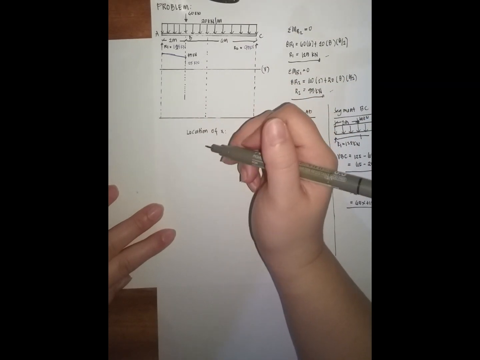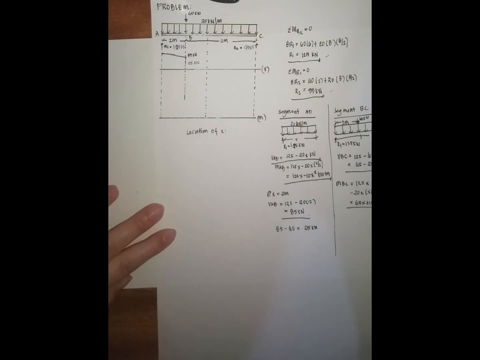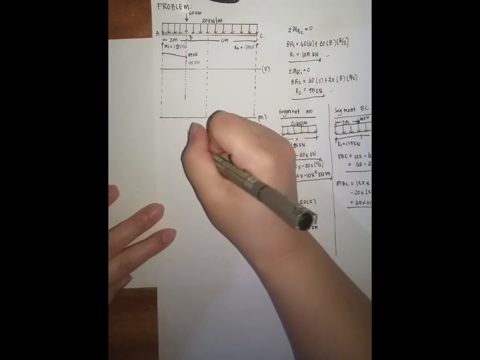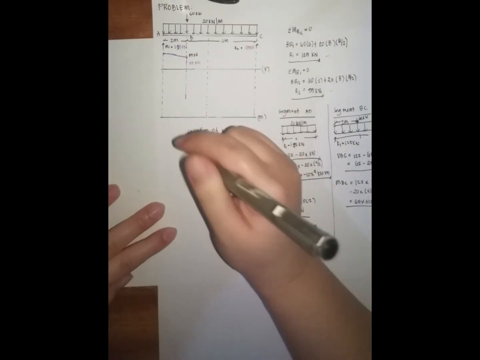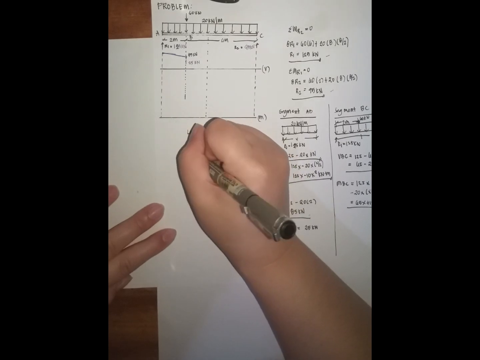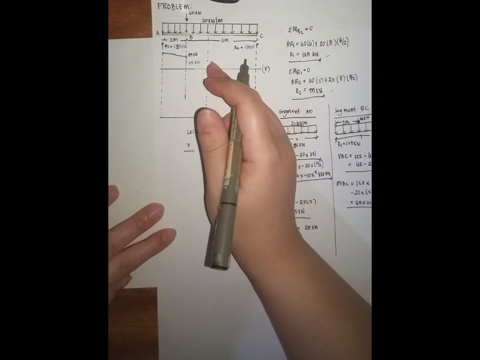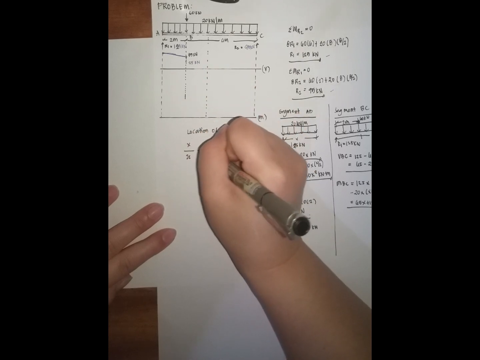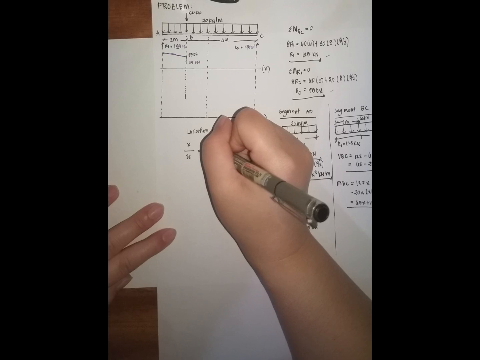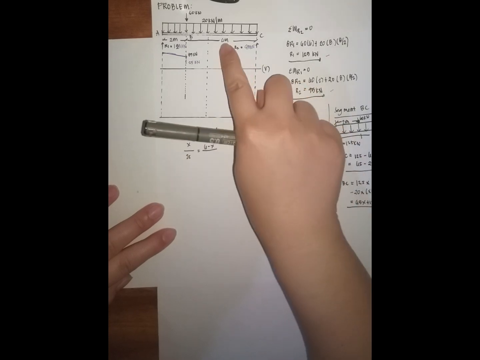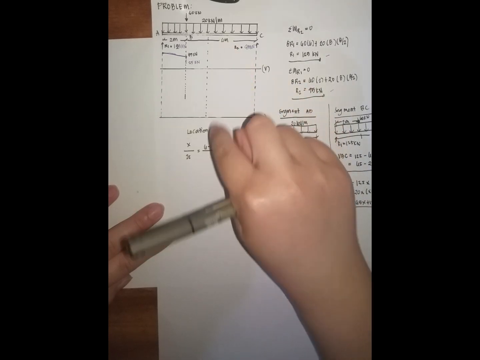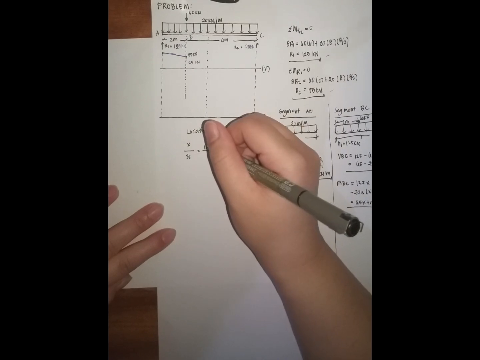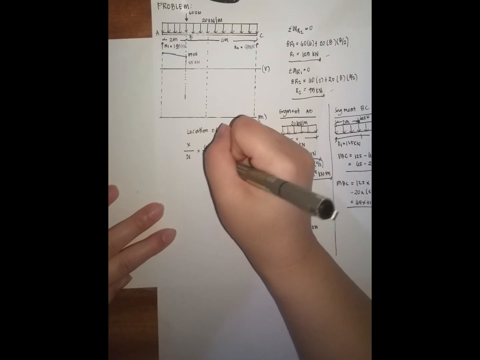Since we have the values from A to B, x over 25 equals 6 minus x over 85. So x is equal to 25 times 6 over 85.